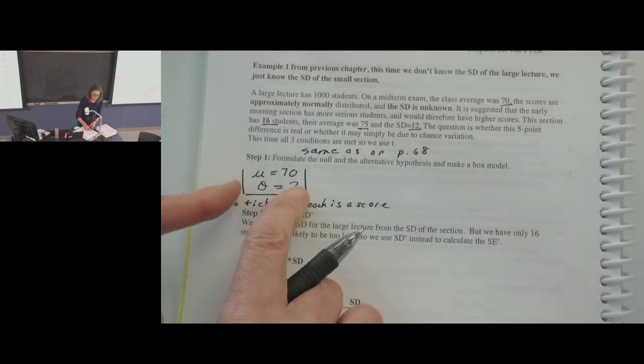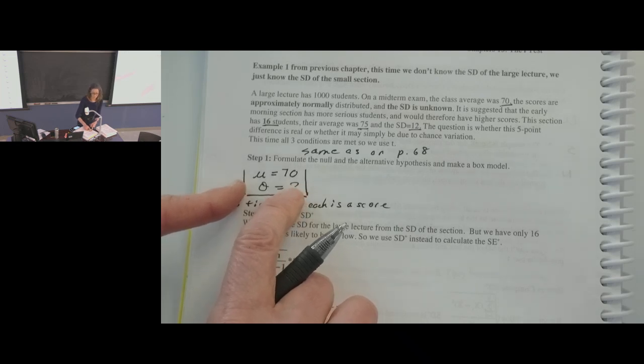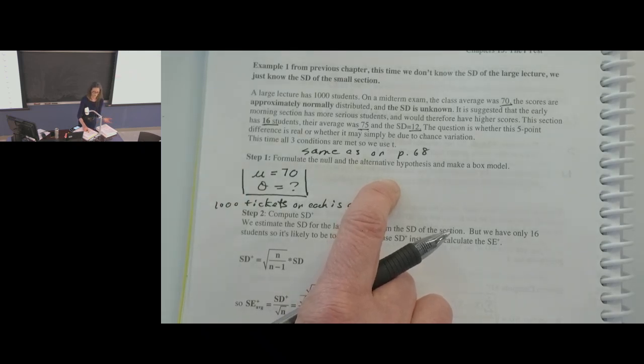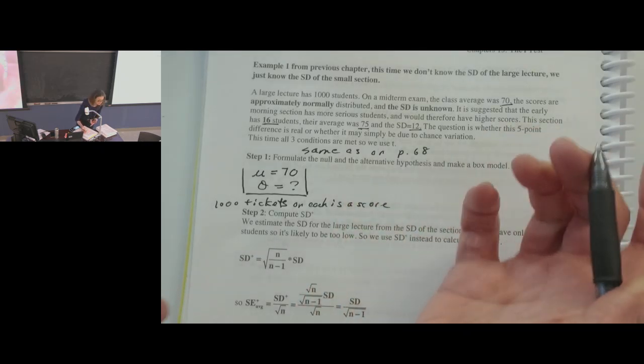The alternative says this 5-point difference is too big to be due to chance. Too big. If we randomly sampled 16 people from here, it would be very unusual to get such a big difference as the observed average of 75.